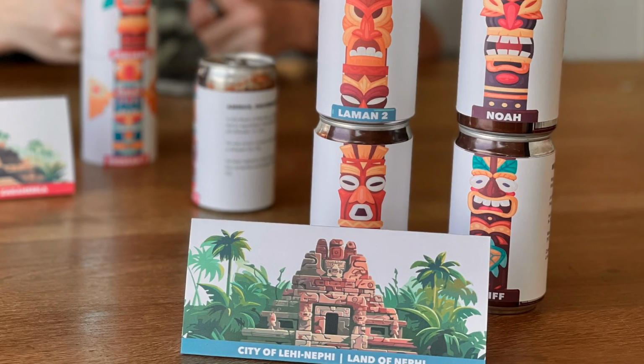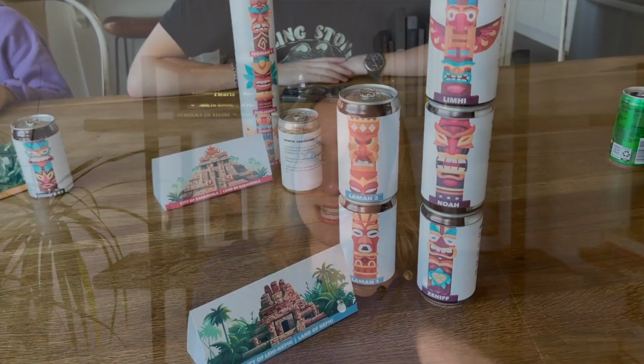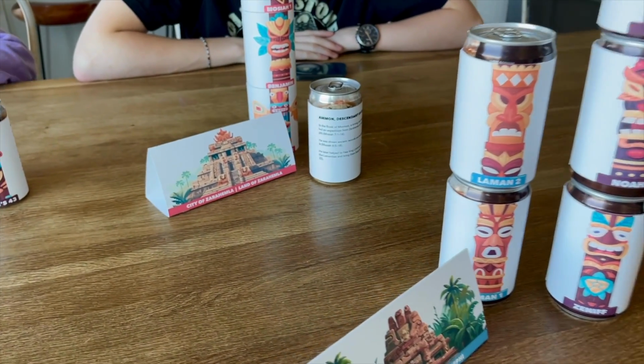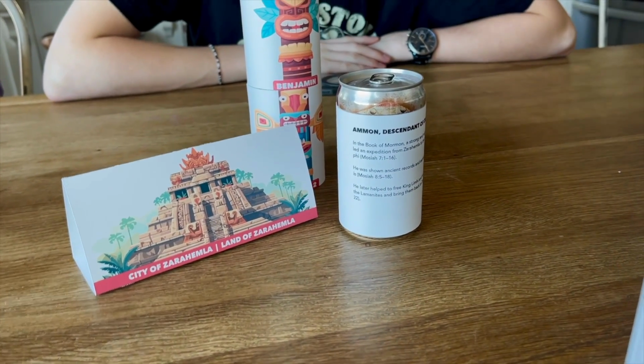And then the third step, once they know the kingly lines and they know where the locations are, then you actually guide them through the story. So as you read in Family Scripture Study this week and you hear about the group of 16 with Ammon who leave the land of Zarahemla and go down to the land of Nephi, you can take their cute soda can and move them down into the land of Nephi, where they're going to find Limhi's totem, right?